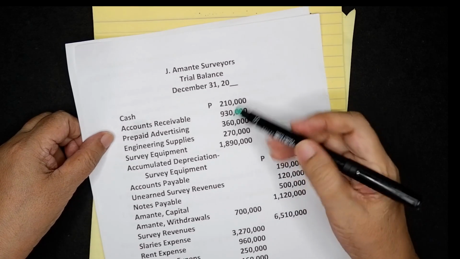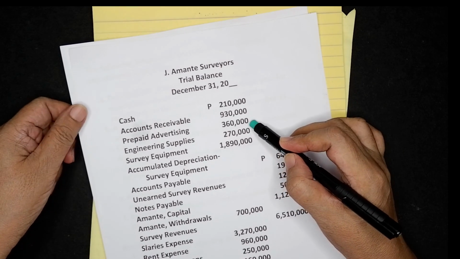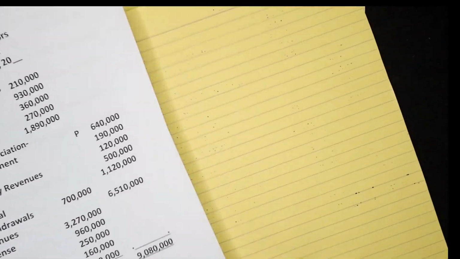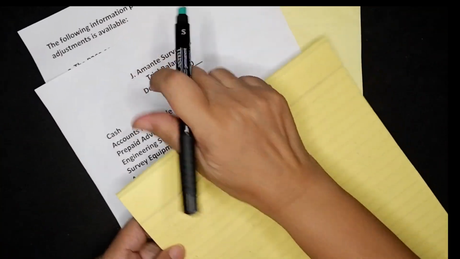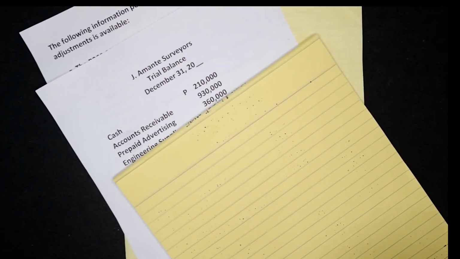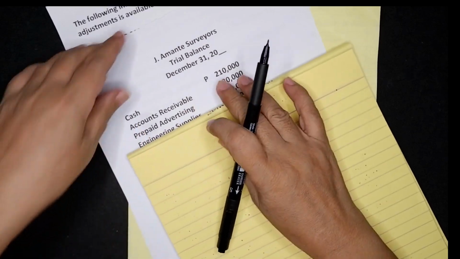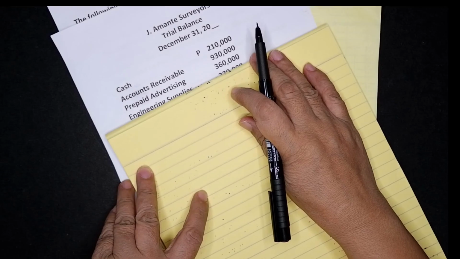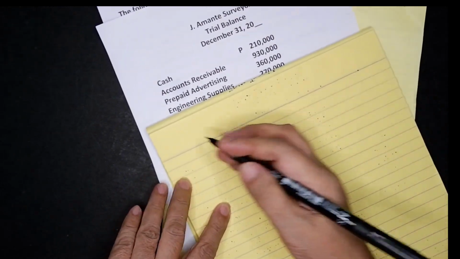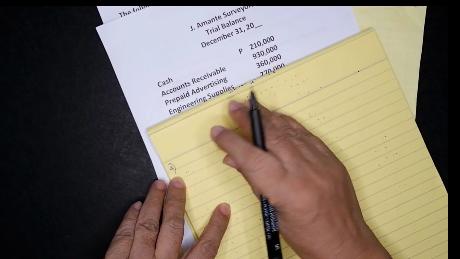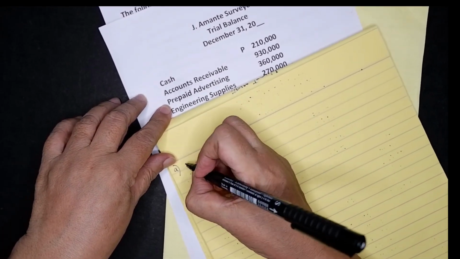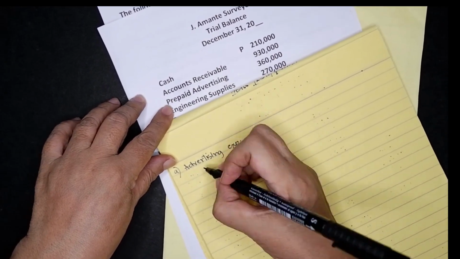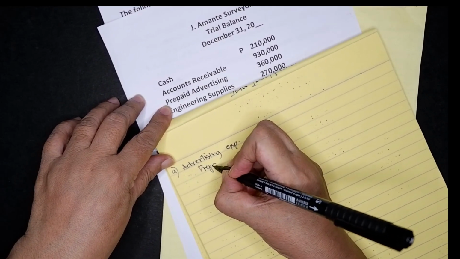So the 360,000 is for 18 months. Our adjusting entry: the asset was already recorded in our trial balance, so for our adjusting entry, we're now going to have our expense. For letter A, that is debit advertising expense and credit prepaid advertising.